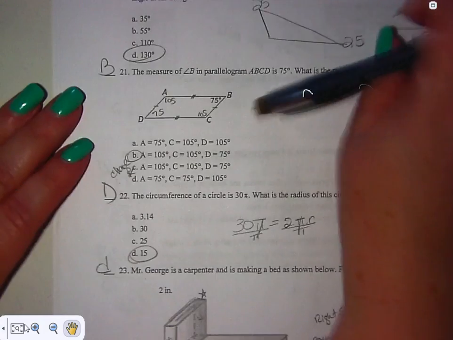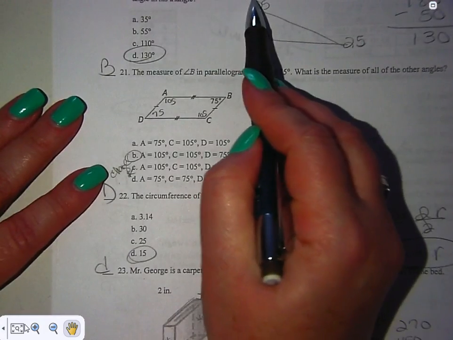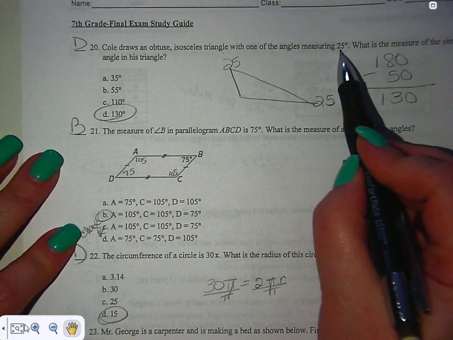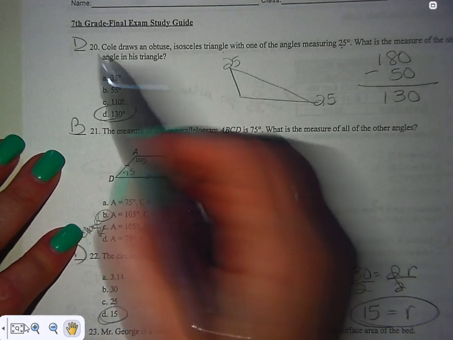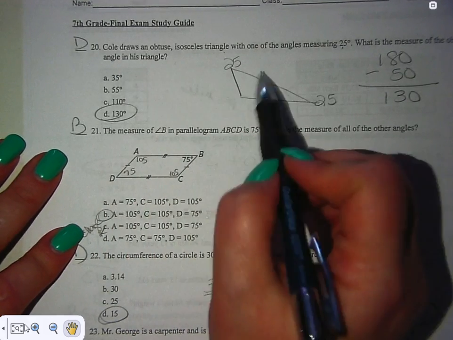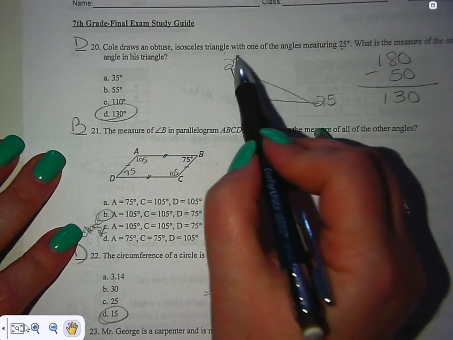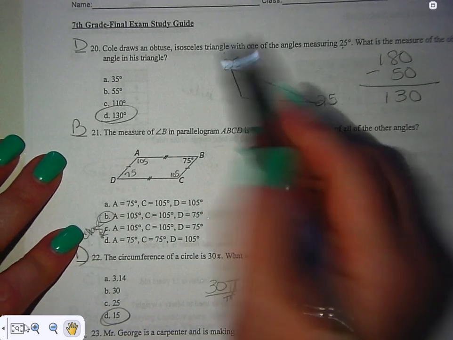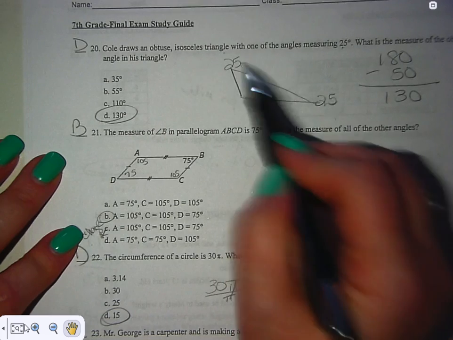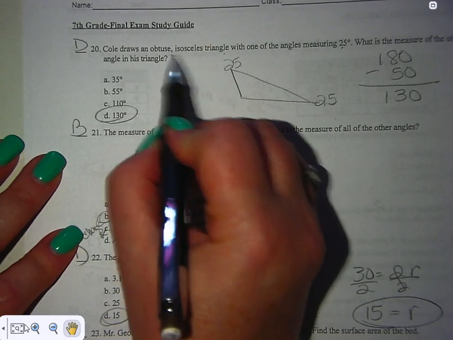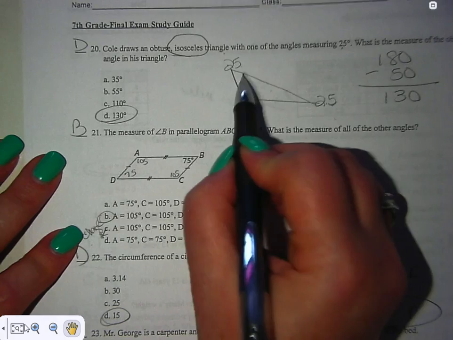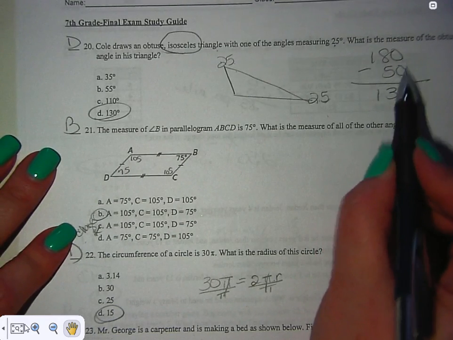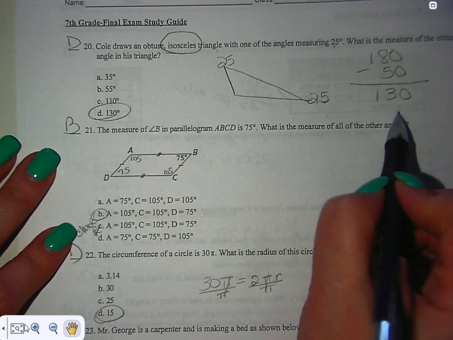Cole draws an obtuse isosceles triangle with one of the angles measuring 25 degrees. What is the measure of the obtuse angle? So if I knew that one of these was 25, how did I know the other one was 25? What in the problem told me that these two were going to be the same? Isosceles lets me know these two are going to be the same. Add those up, and that's 50 degrees. 180 minus 50 is 130 degrees.